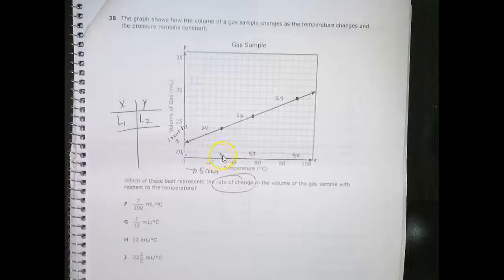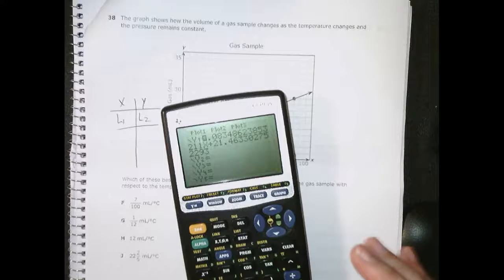Continuing. So I've got 30 by 24, and I think that's 55 I wrote. 55 by 26, and that is 90 by 29. So that would be over here, list 1, list 2. Put that in, go to LinReg, and you should see y equals mx plus b. The m part is the answer, and I have not done that. Let me stop the video and show you that real quick.